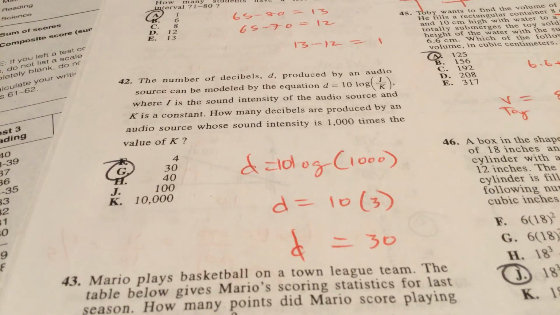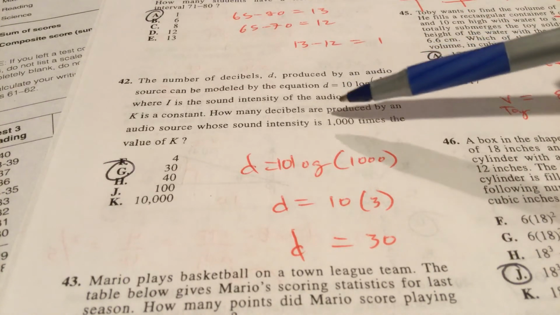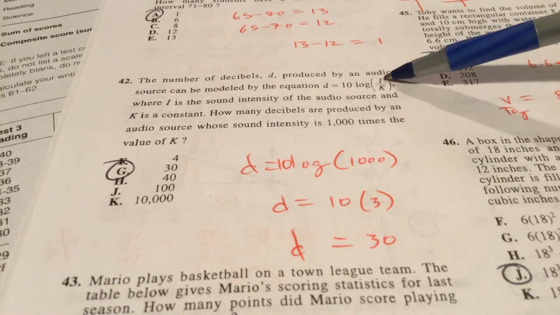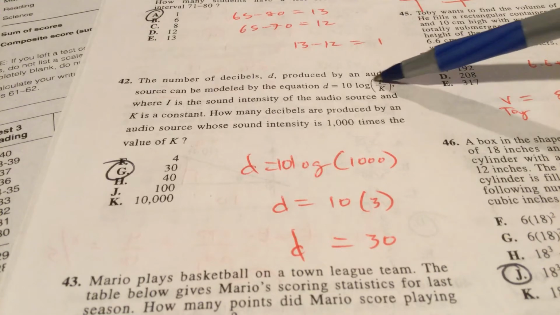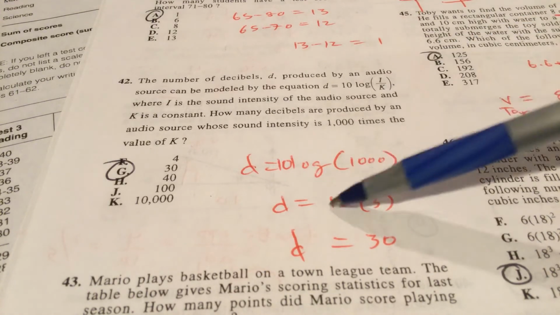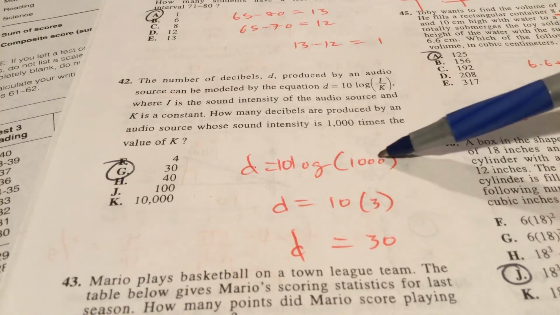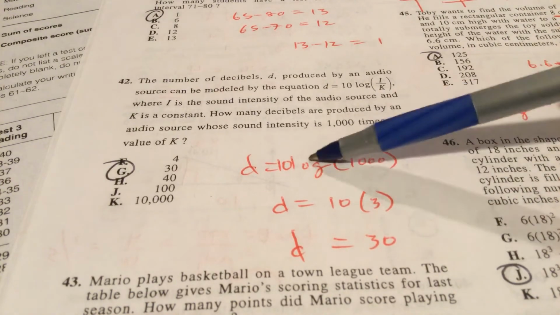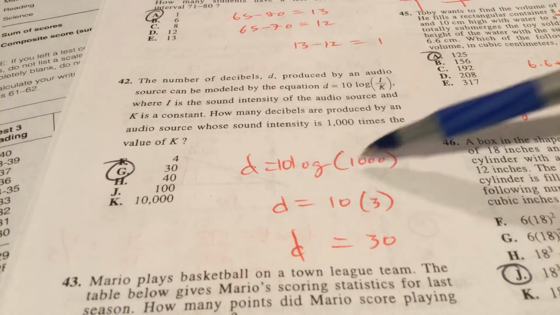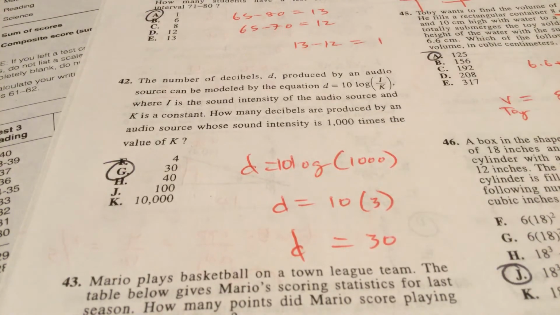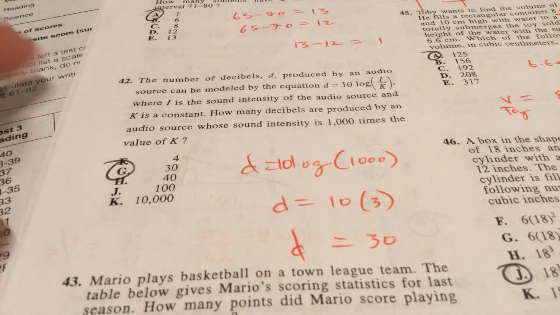Folks, you are given that the sound intensity is 1,000 times the value of K. Sound intensity, that's I. So we're going to put 1,000 there. Log base 10, the implied base is 10 from Algebra 2, of 1,000 is 3. Log base 10 of 1,000 is 3. You can type in log 1,000 in your calculator to get 3. So 10 times 3 is 30 there.